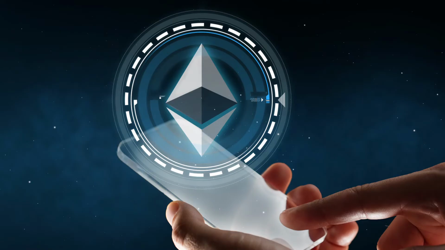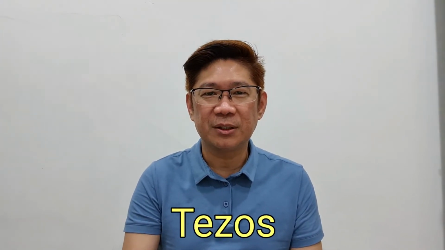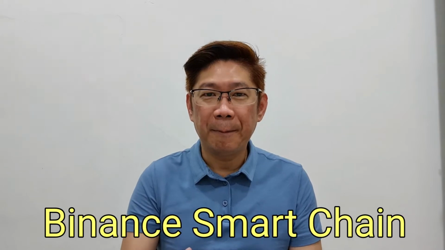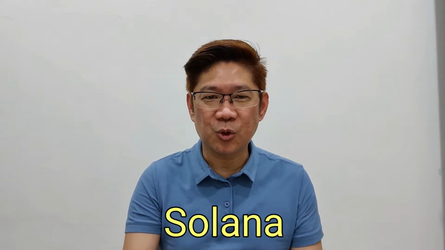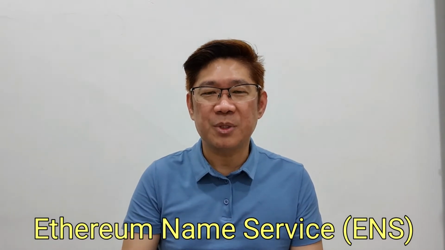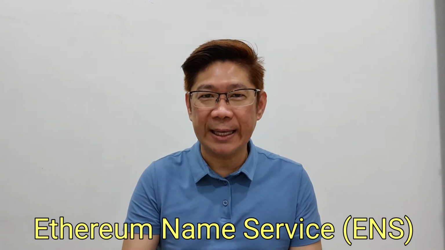NFT started with Ethereum blockchain. Ethereum stores additional data to make NFT different from regular tokens. And now, many other blockchains have created their own versions of NFT protocols. For example, the ZOS, Flow, Binance Smart Chain, Solana, Ethereum Name Service, or in short, ENS, and many more.